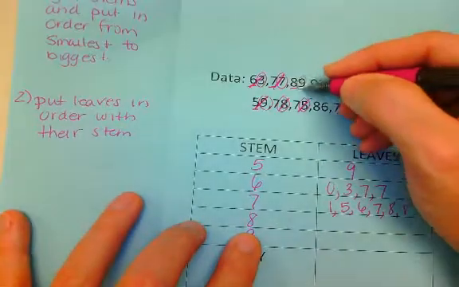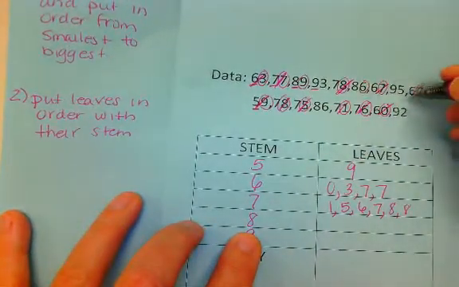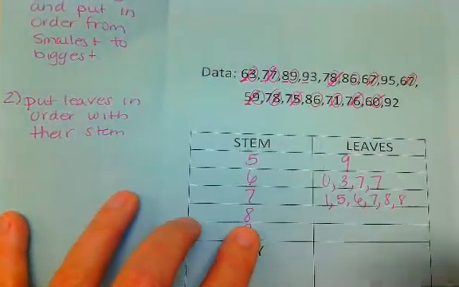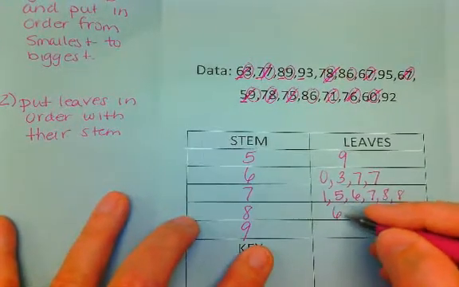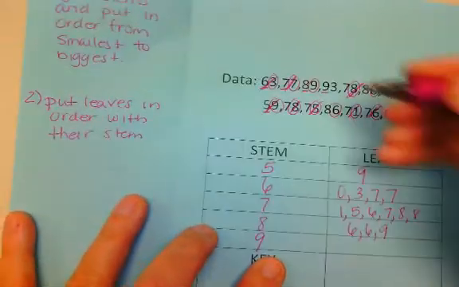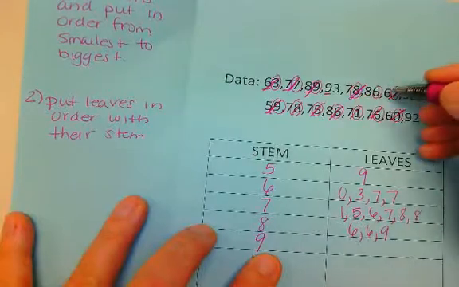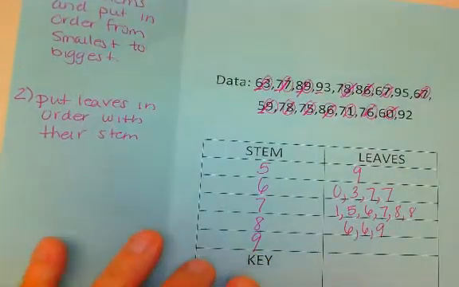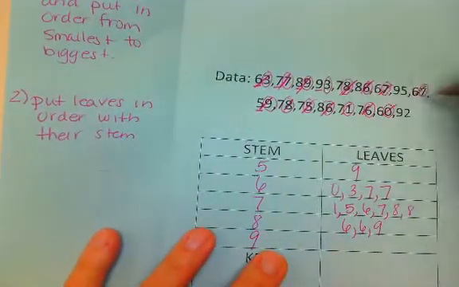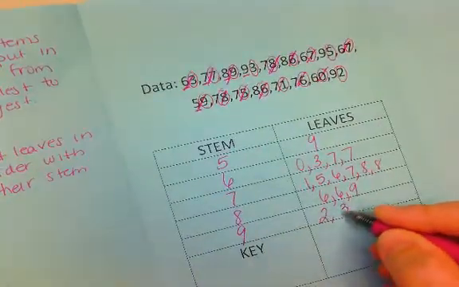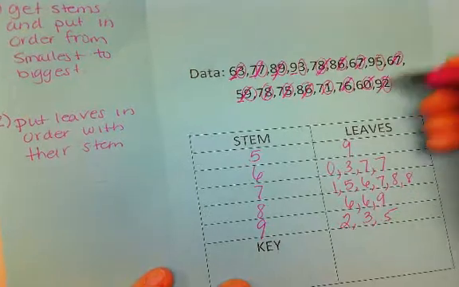With our 80s, we have 89, 86, 86. So we have 6, 6, 9. Mark them out. Okay, and last we have 93, 95, and 92. So that would be 2, 3, 5.